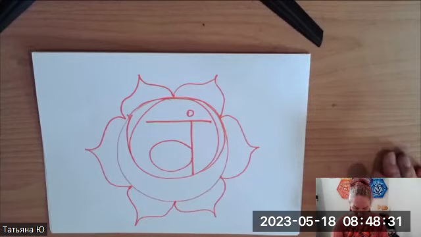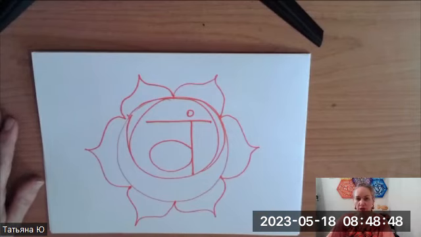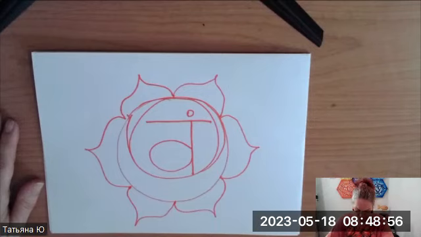The color is orange. The feeling is taste. The sound is bum, bum, okay? And the energy is again tamas, because it's the lower chakras. They all connect with a heavier quality of energy, because it belongs to earth.